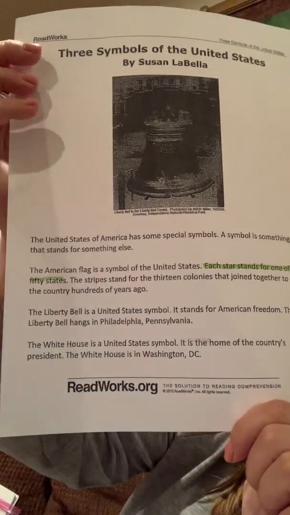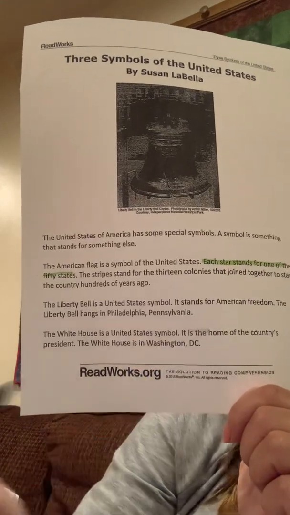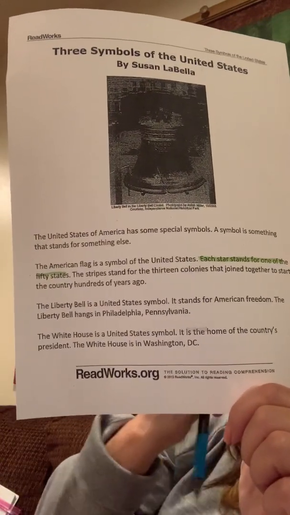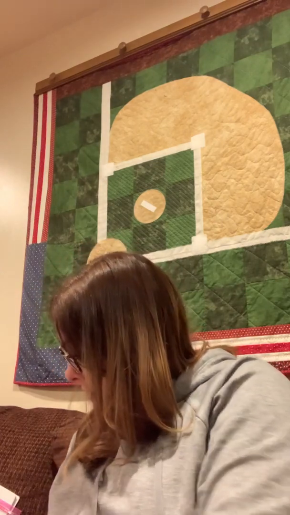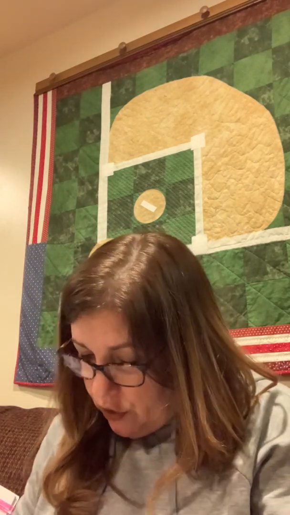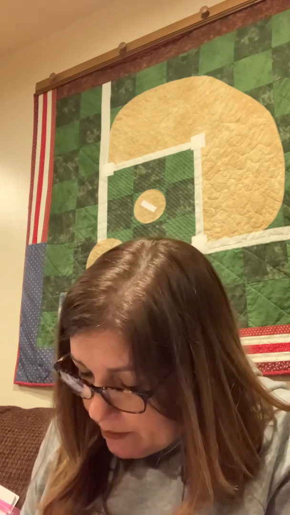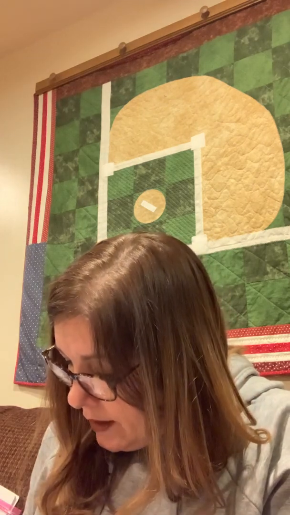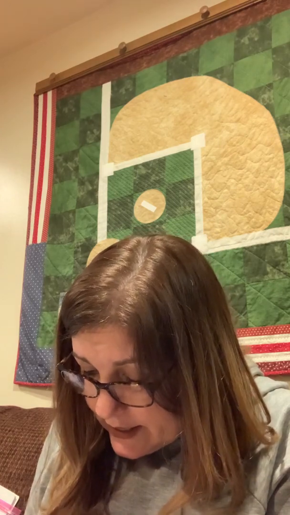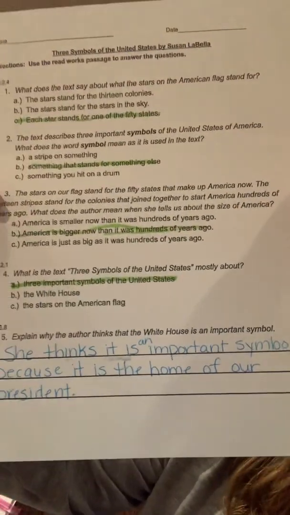So why does she state in this last paragraph that the White House is important? If you said because it's the home of our country's president, you would be correct. She thinks it is an important symbol because it is the home of our president. And I want to end my sentence with a period, started with an uppercase letter. I restated the question. And there we are.